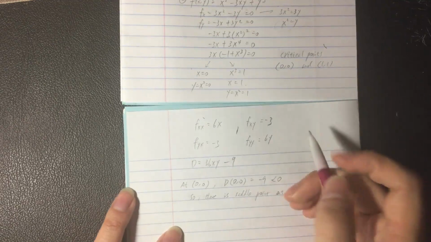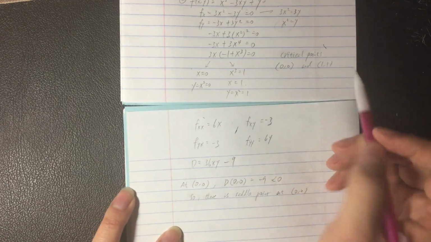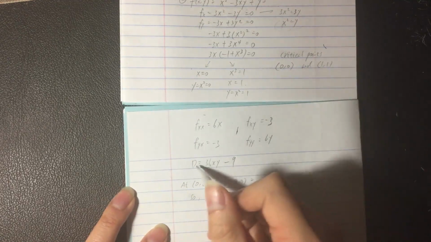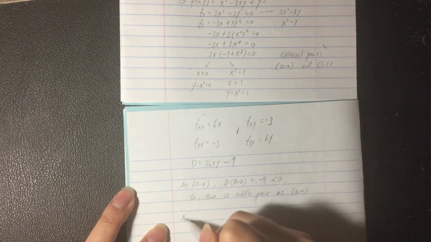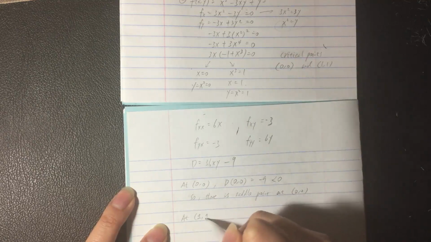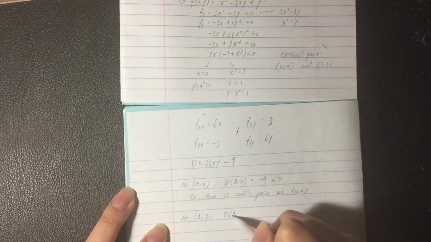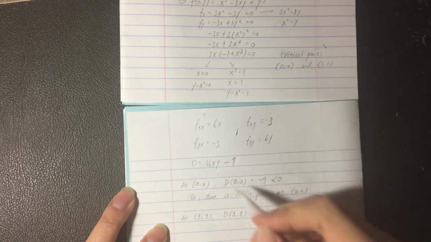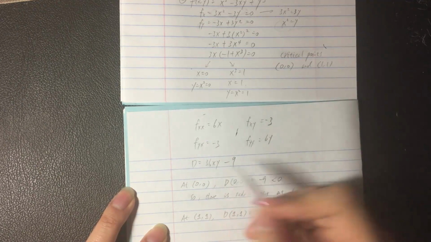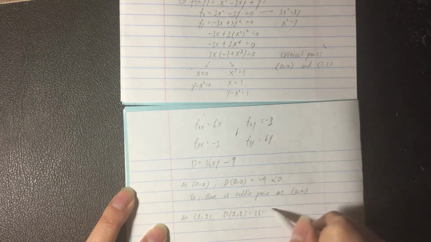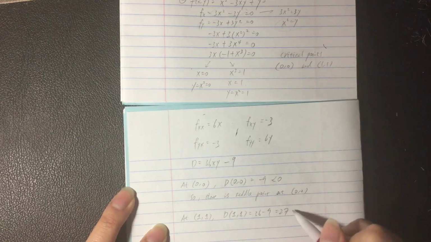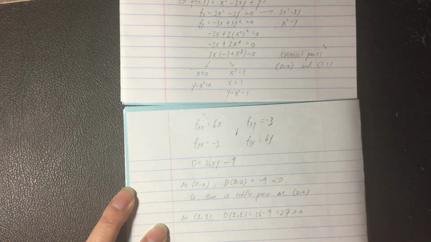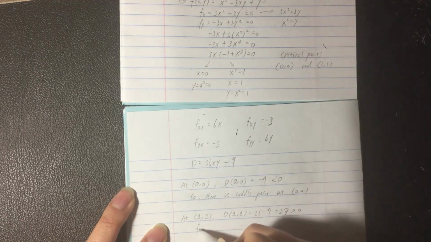Next, another critical point is 1, 1. I plug in 1, 1 into the determinant. At point 1, 1, 36 times 1 times 1 is 36. 36 minus 9 is 27, which is greater than 0. Then I test for f sub xx at 1, 1.